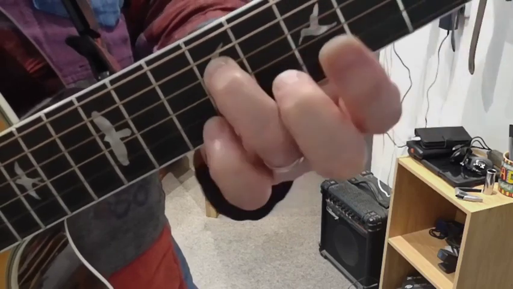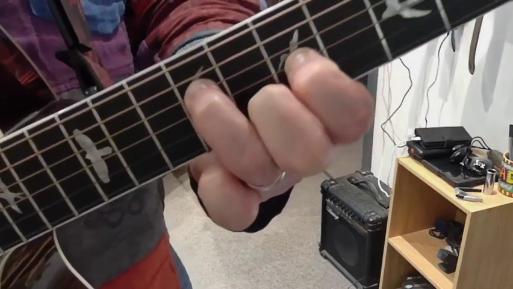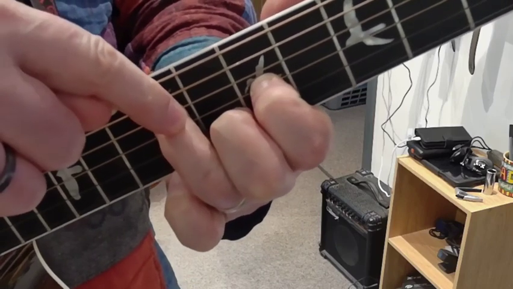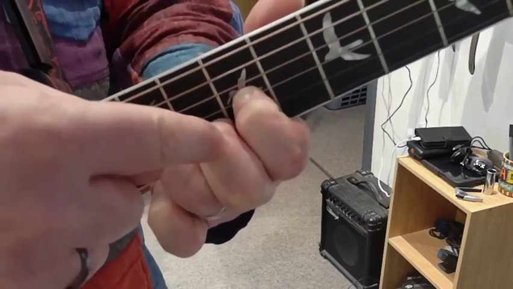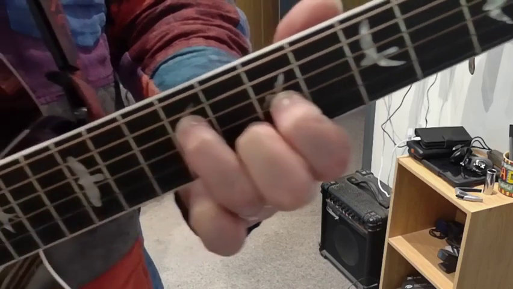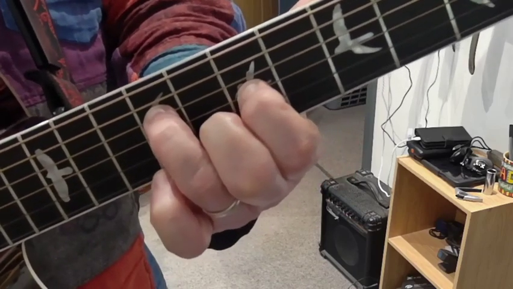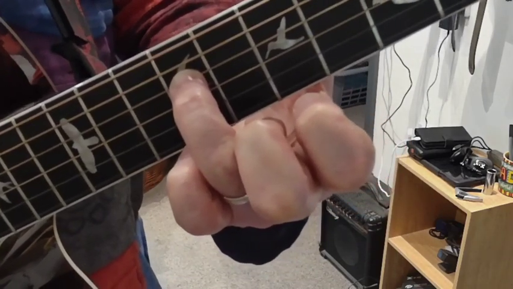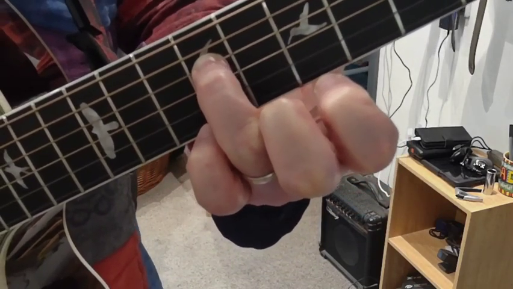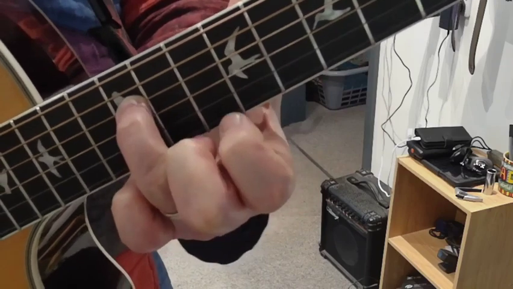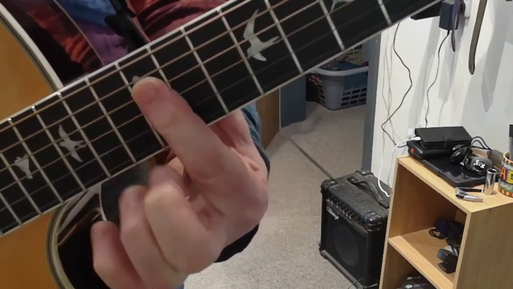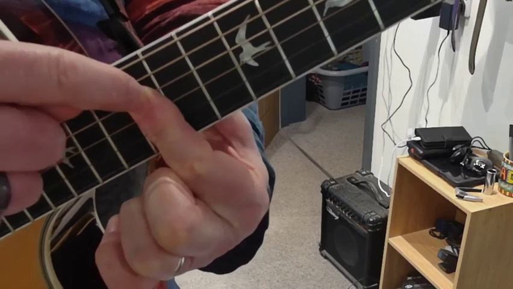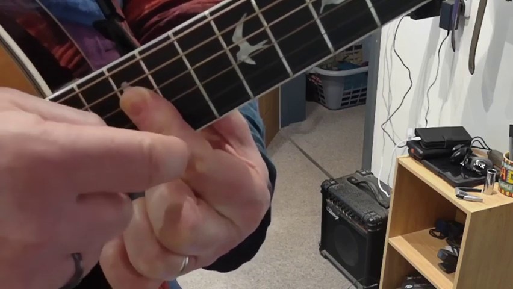1, 2, 3. So now my 3rd is in the bass, then I've got my 5th, and my root is now an octave higher than it was. Now a minor third up from my third is my fifth. And this is my second inversion. I've got my fifth, then my root, then my third.